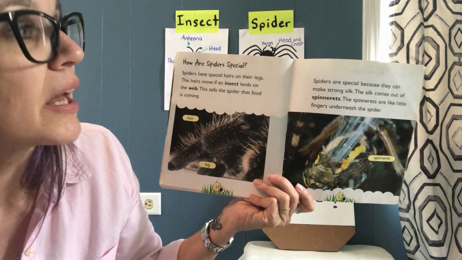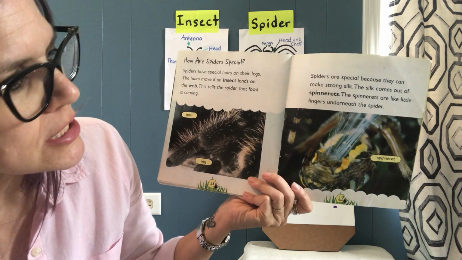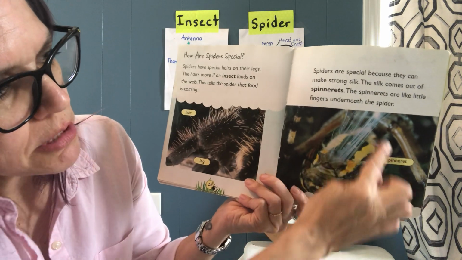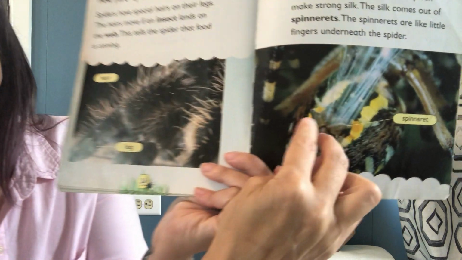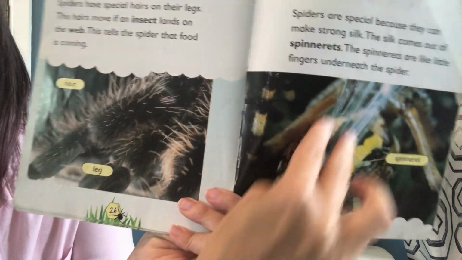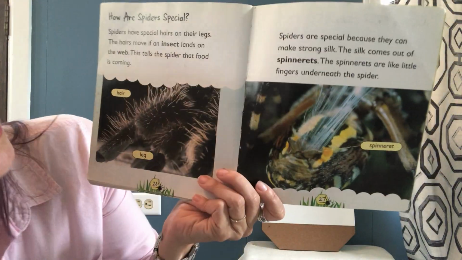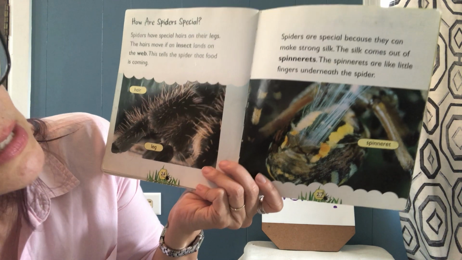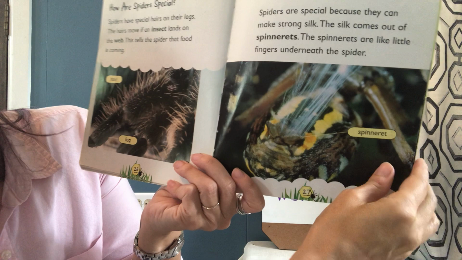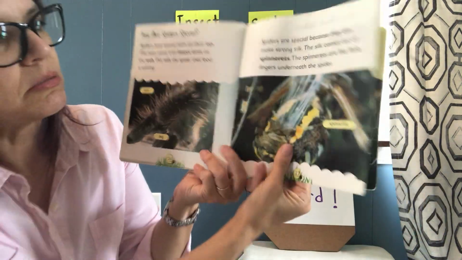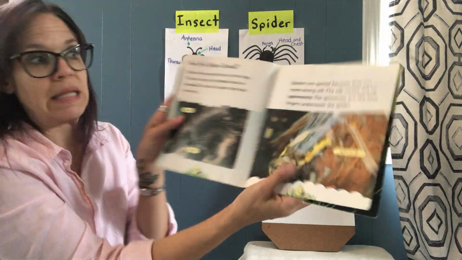Spiders are special because they can make strong silk. That's what their webs are made out of. The silk comes out of their spinnerets. So here's their abdomen, here's their bottom. And then they've got these little spinnerets here. And the silk they make comes out. It's almost like two little fingers here. And then the webbing comes out, the silk comes out. That's called a spinneret.